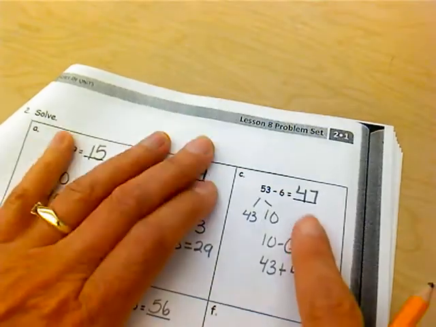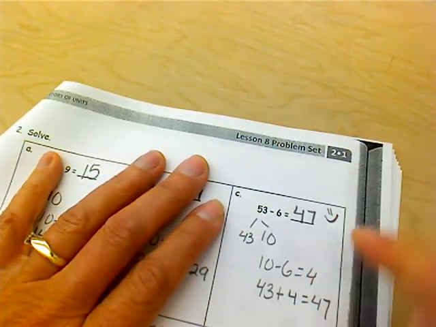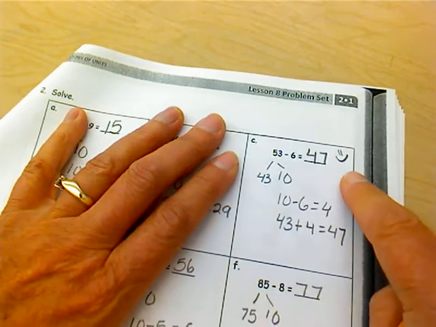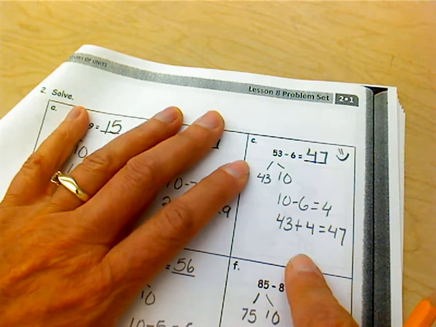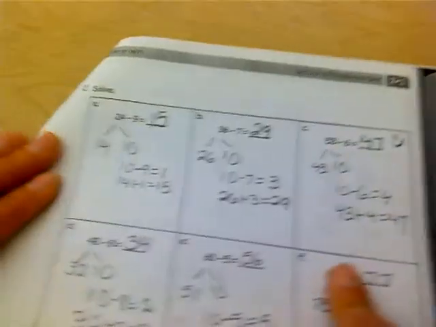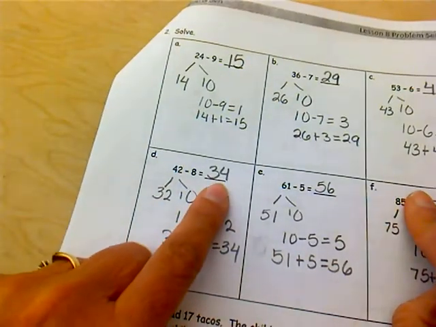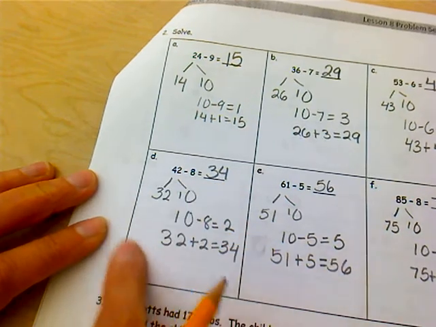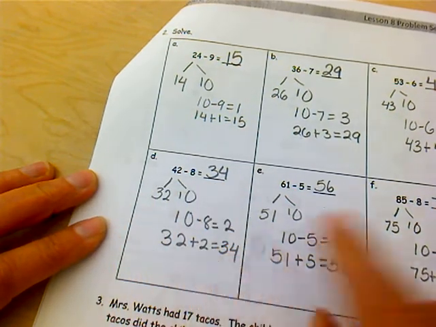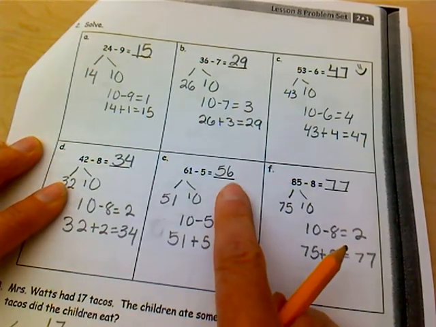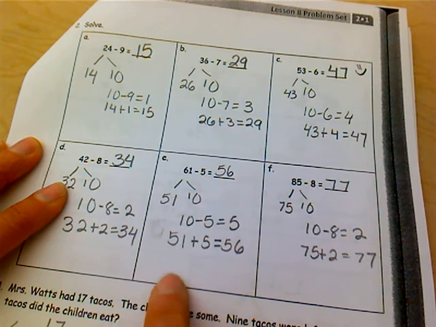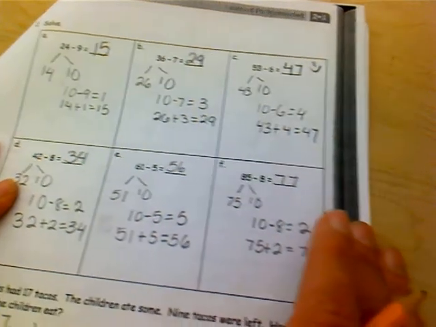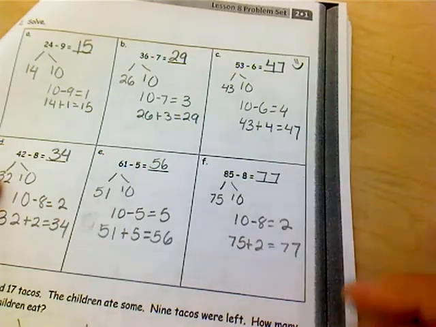So for problem number C, did you end up with 47? If you did, congratulations. If you didn't, you need to look at the process that Miss Star did for this problem and see where you might have made your mistake. Okay, coming down to letter D, you should have had 34, following the proper process to get 34, and E was 56, following that proper process. And if you're not getting 56 using this process, you need to pause the video so that you can look at where you might have made your mistake. And of course, F is 77.